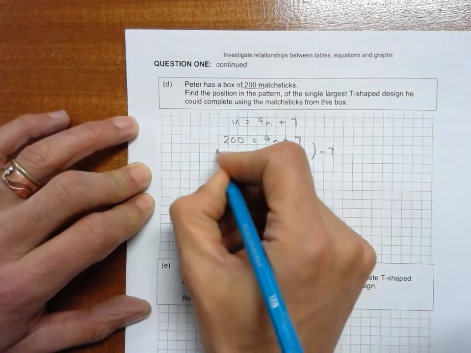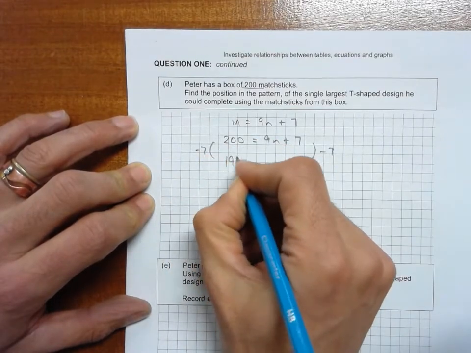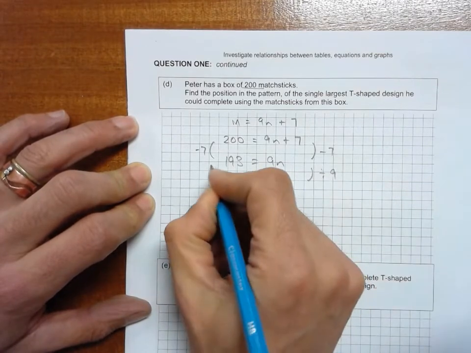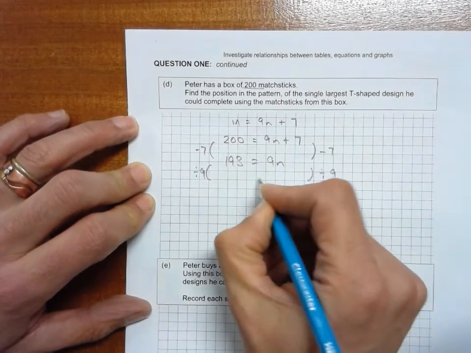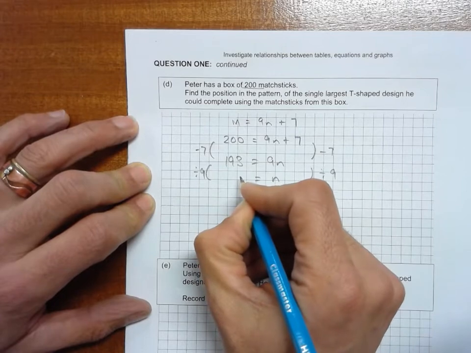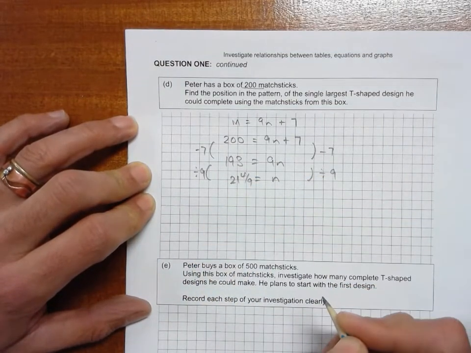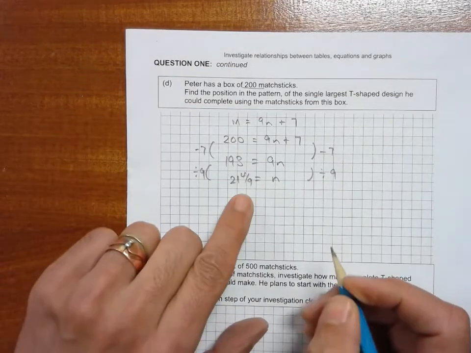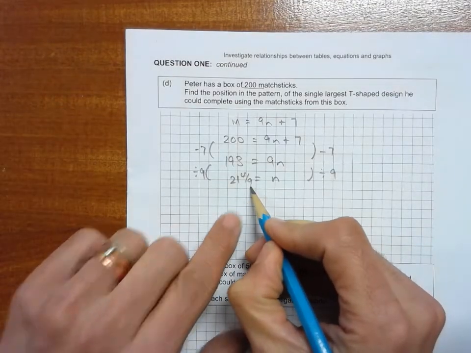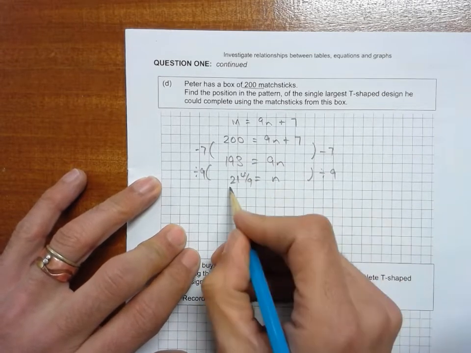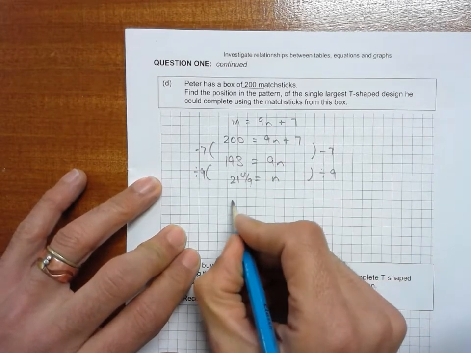I'll take 7 from each side, and then I'll divide by 9. n is 21 4/9. Now clearly we can't have part of a pattern, we can only make complete patterns. So the biggest complete pattern that Peter could make would be design number 21.